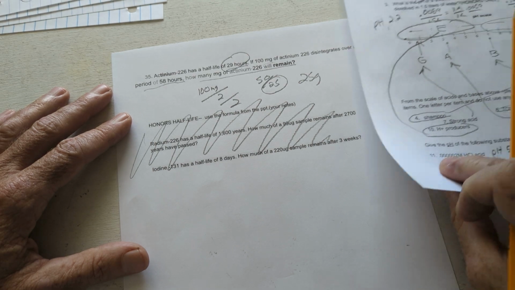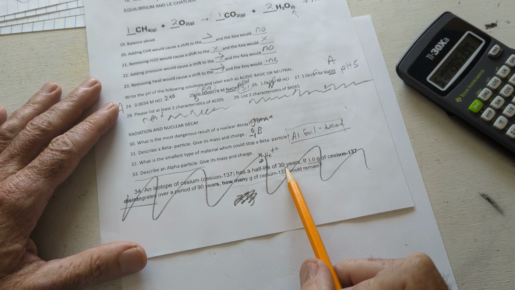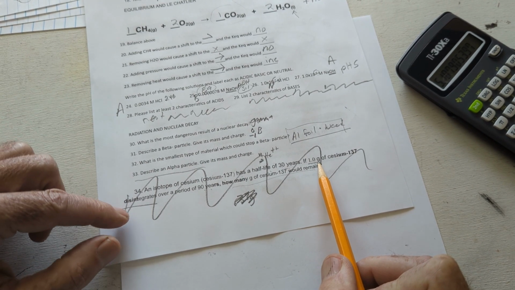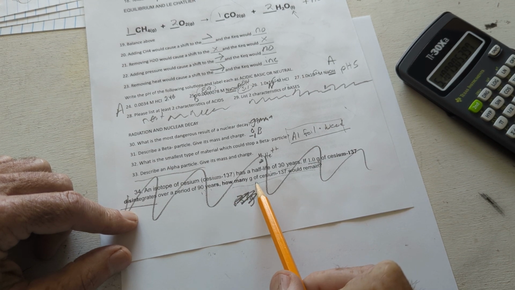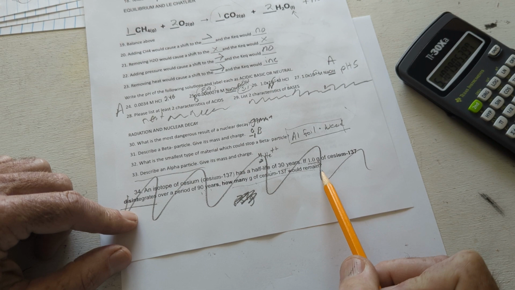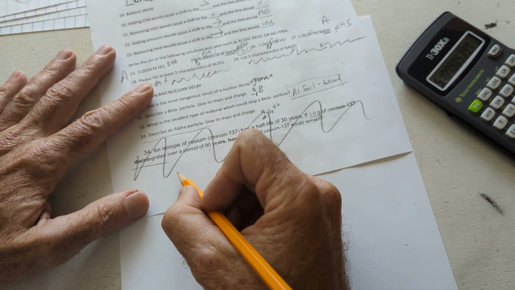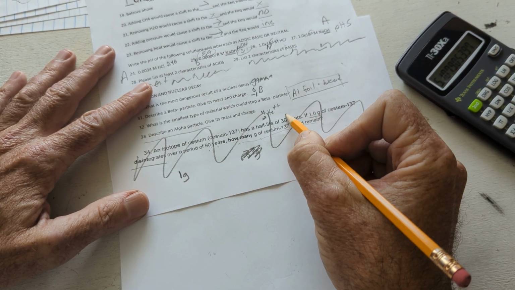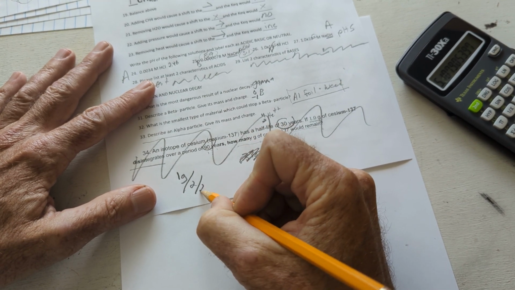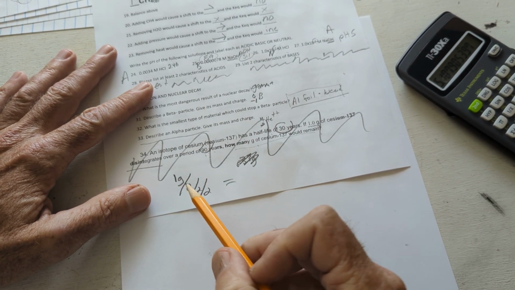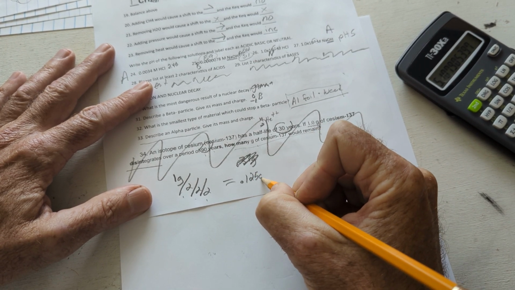Let me go back, see if my brain's not working. Has a half-life of 30 years. If 1 gram disintegrates over 90 years, how many grams would remain? Okay. I just misread this. It means we start with 1 gram. Every half-life is 30 years. 90 years goes by. So we're going to divide by 2 three times. My brain is fried, y'all. 0.5, 0.25, 0.125 grams remains.